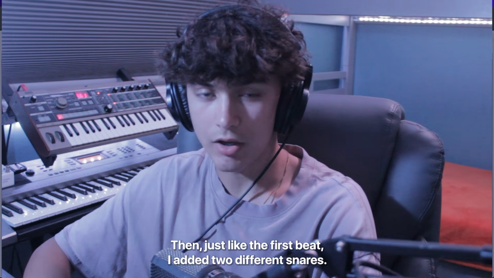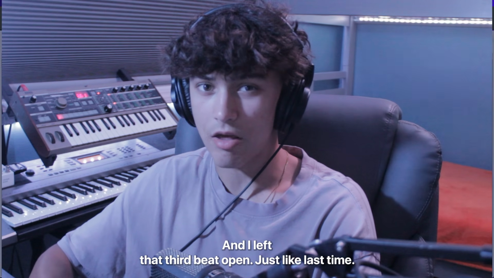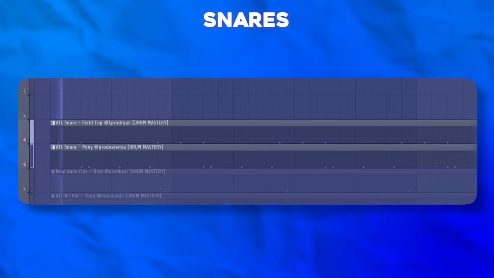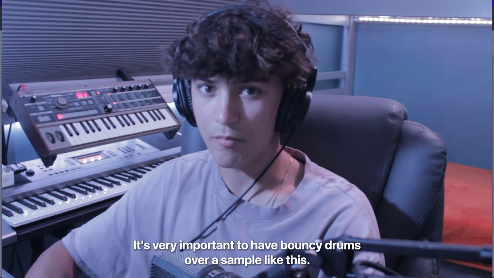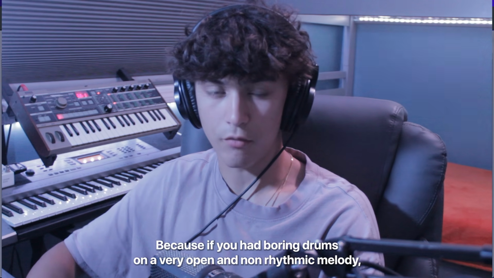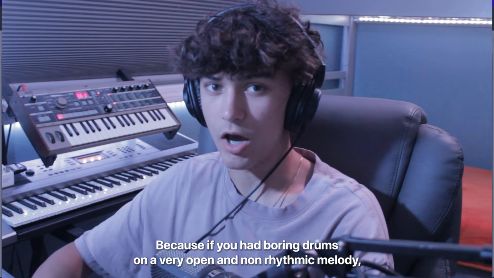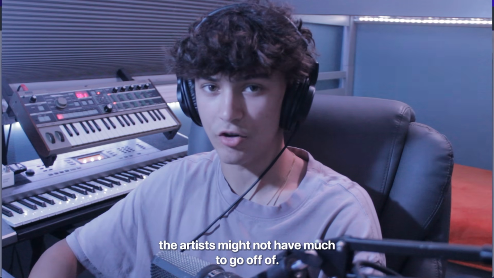Then, just like the first beat, I added 2 different snares, and I left that third beat open just like last time. It's very important to have bouncy drums over a sample like this, because if you had boring drums on a very open and non-rhythmic melody, the artist might not have much to go off of.